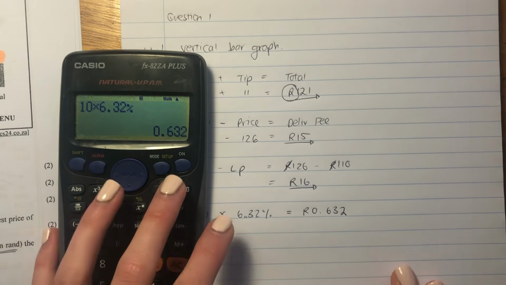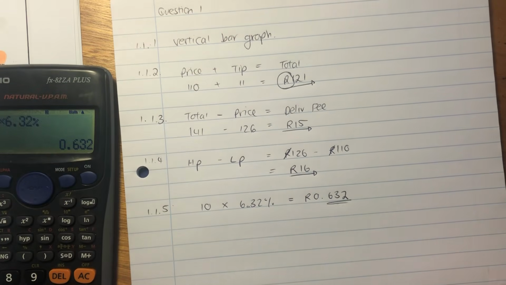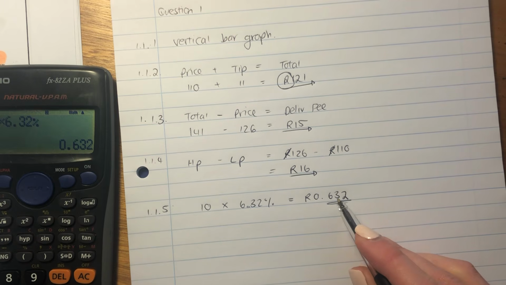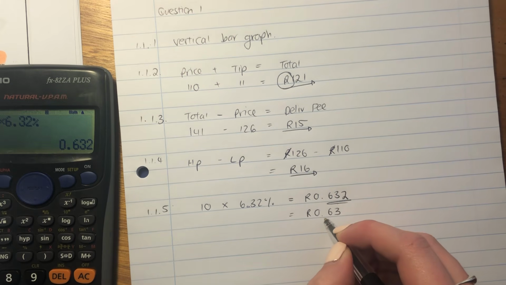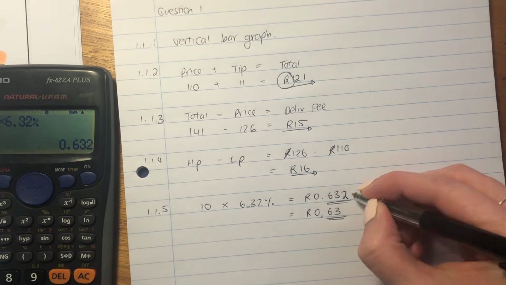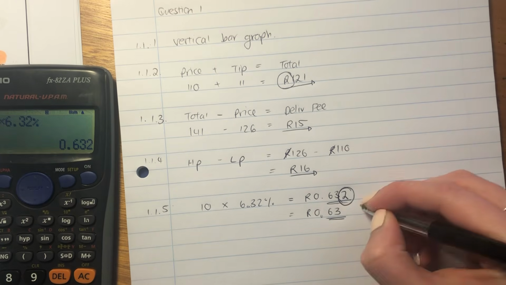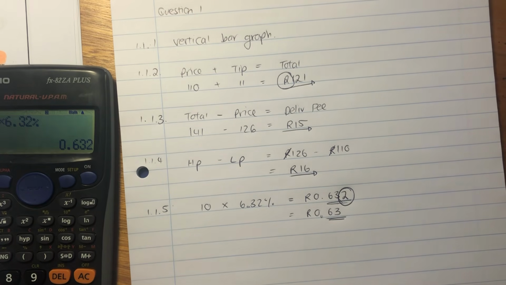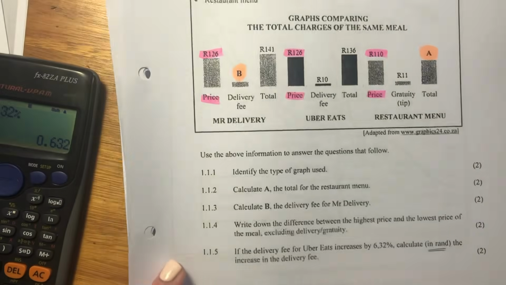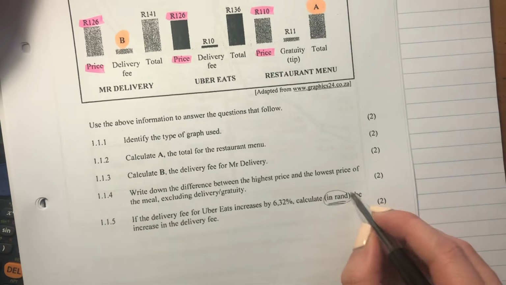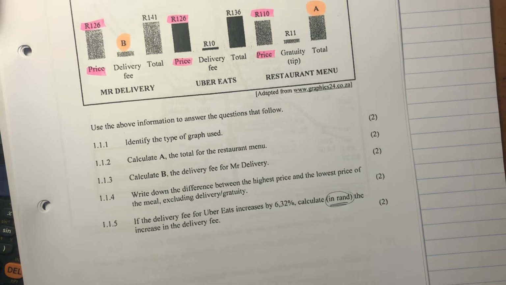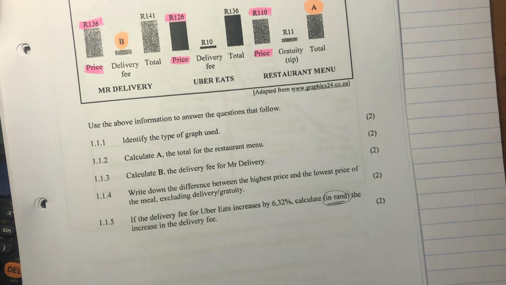Now, what's important here is, can we get 0.632 rand? No. You have to round it off, because you only have 2 decimal places when it comes to currency. So don't leave it like this. Leave it like this: the increase in the Uber Eats delivery fee would be 0.63 rand. Don't say cents, because what did the question say? It said in rands. Always make sure that you're answering the question that has been asked and not what you think has been asked.